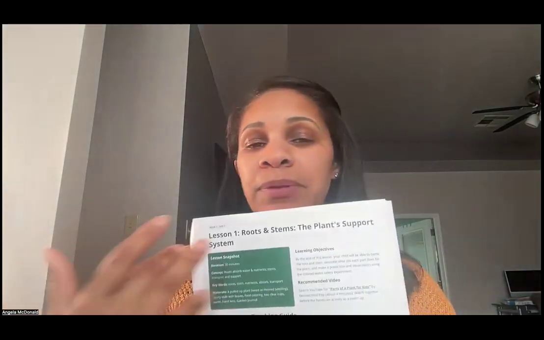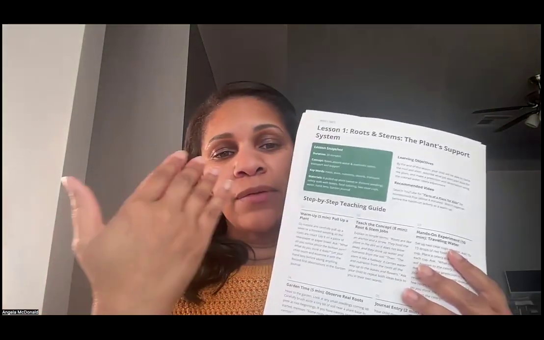For science this week, we are heavy in the garden right now. If you were with us last time, you know that we started with the parts of the plant. We're talking about the plant support system, and I'm going to go through all of the different things in the plants. We're going to watch some videos and have discussions, but the most important part is we're going to live it out in our own garden. It's going to be very hands-on. That's our science unit of study that I am focused on.